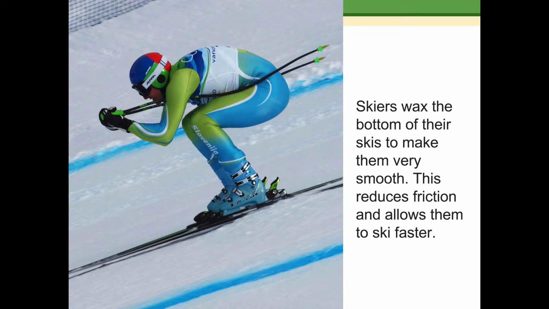Okay, in this picture then you've got a skier. So skiers wax the bottom of their skis to make them very smooth. This reduces friction and allows them to ski faster.